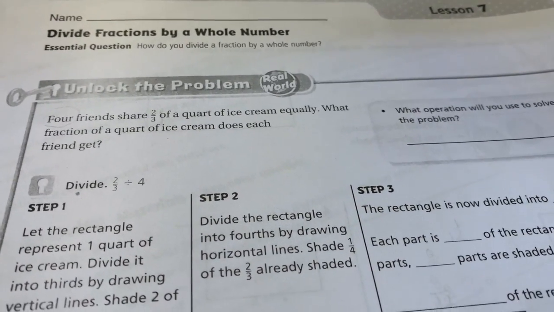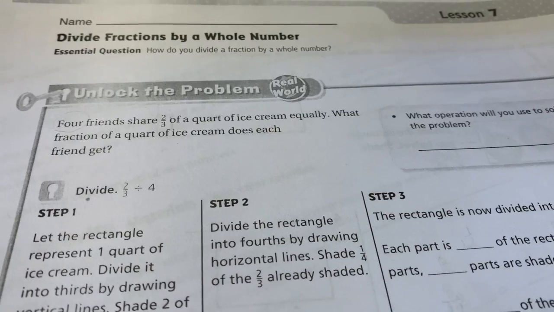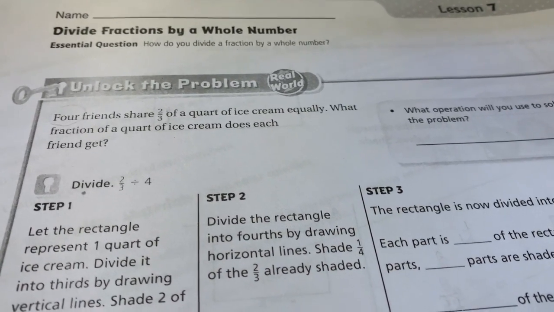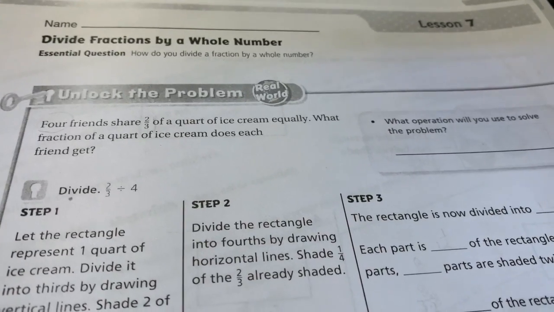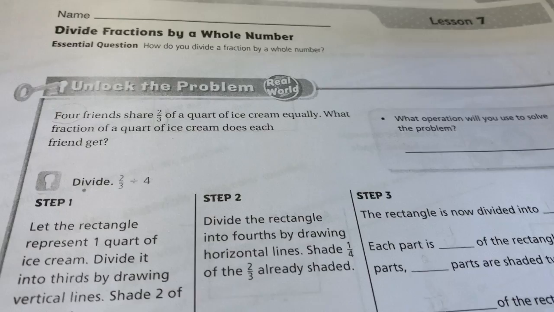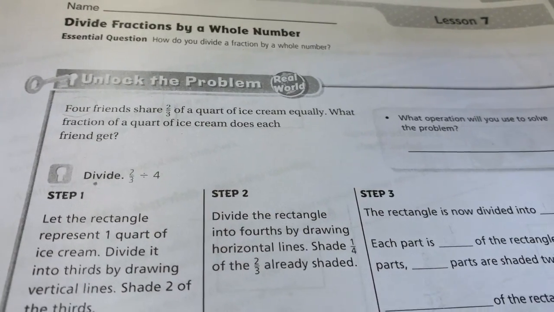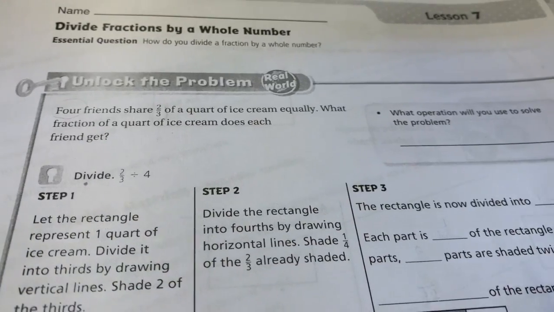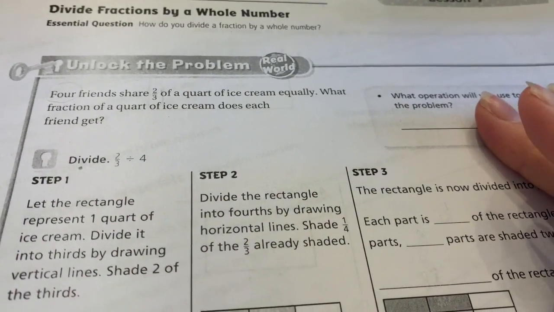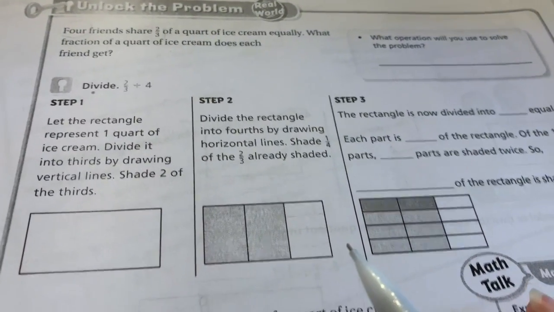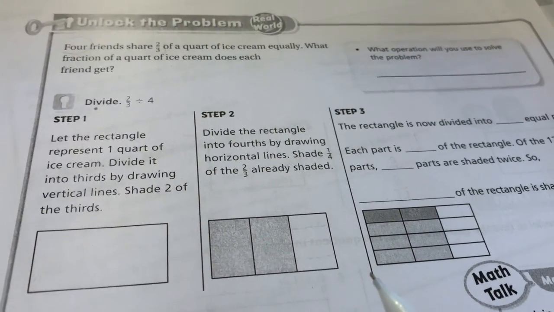Even though we did eventually divide fractions by a whole number using keep, change, flip, and another kind of shortcut, we are going to go through this lesson the way it's shown, which is using models. Okay, so I'm going to refresh your memory. We did learn it using models first in class, so this might just be a little review for you. Maybe you forgot about it, but we're going to refresh our memories here.